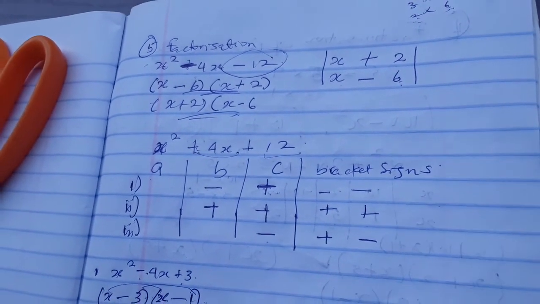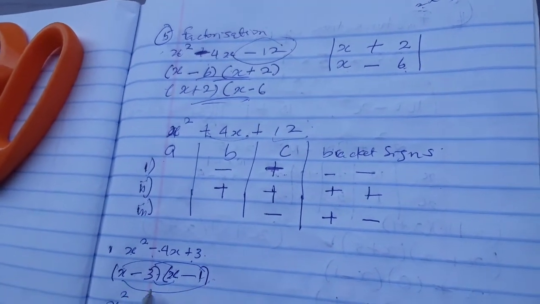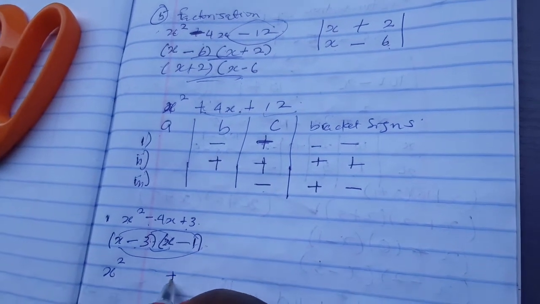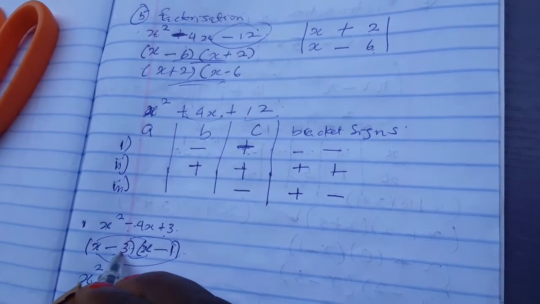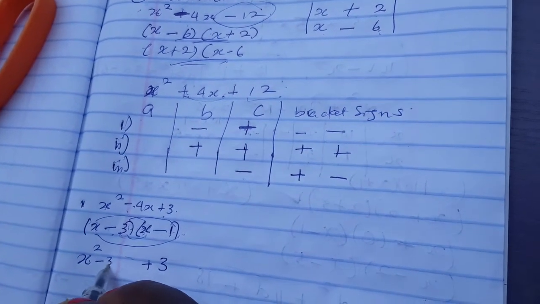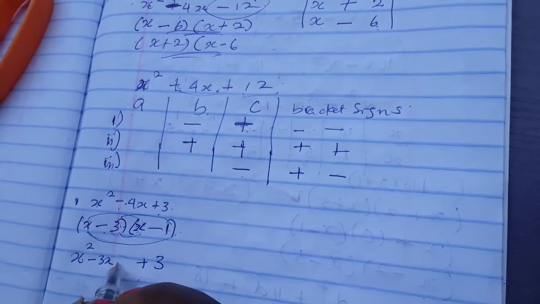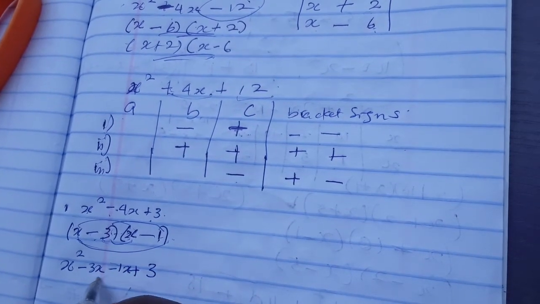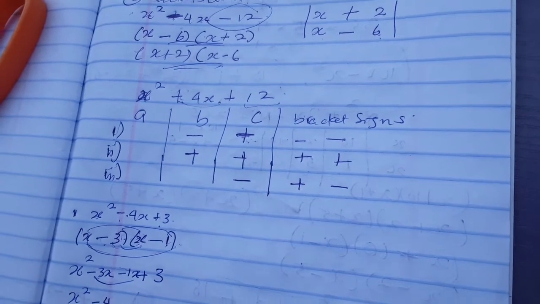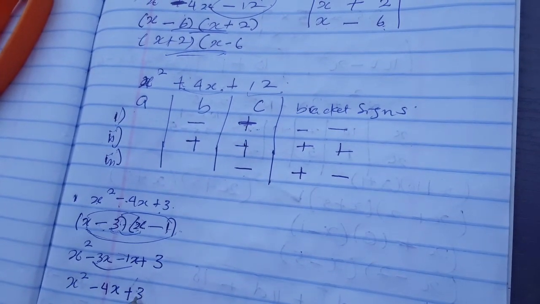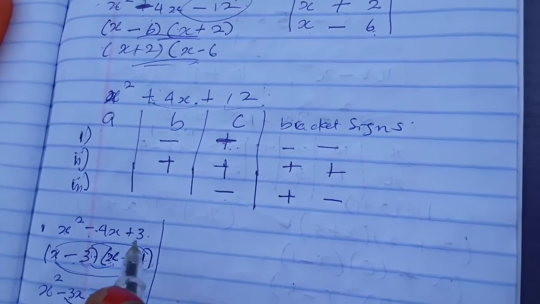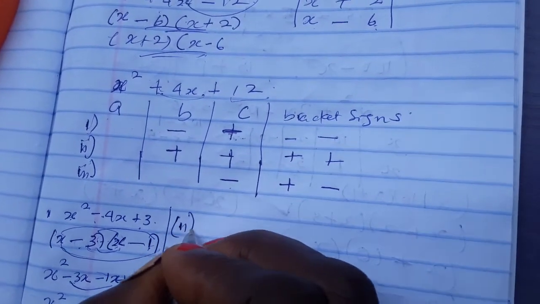If you decide to expand this, X times x will give you x squared. Minus 3 times minus 1 will give you plus 3. Then minus 3 times x will give you minus 3x. X into minus 1 will give you minus 1x. If you pull together your like terms, you have x squared minus 4x plus 3. Is that clear? I believe so. So let's look at the second scenario.